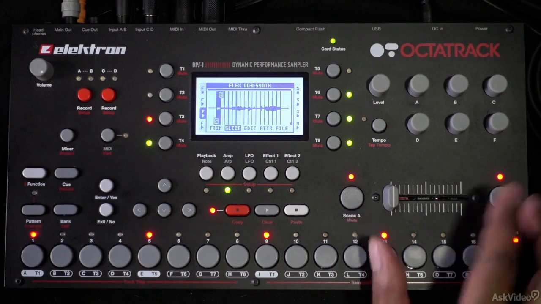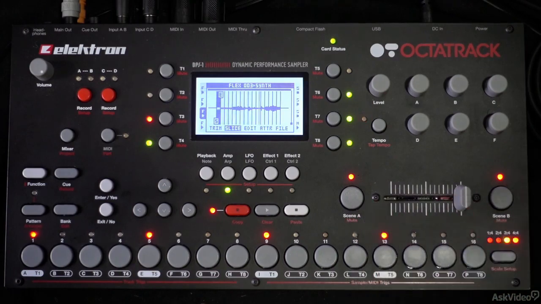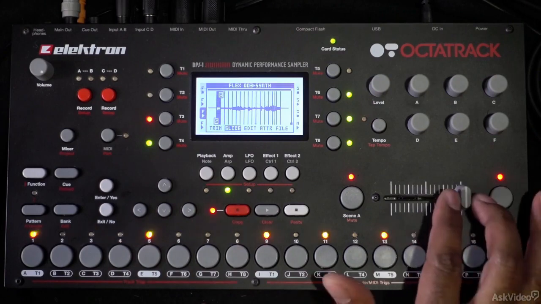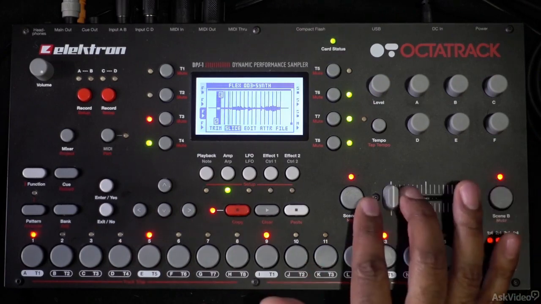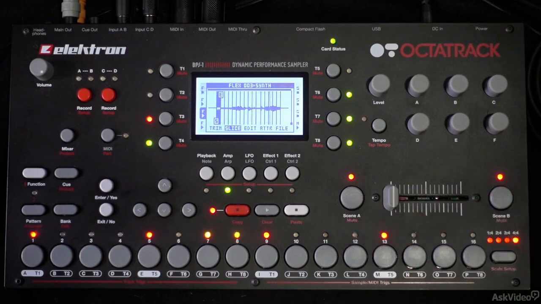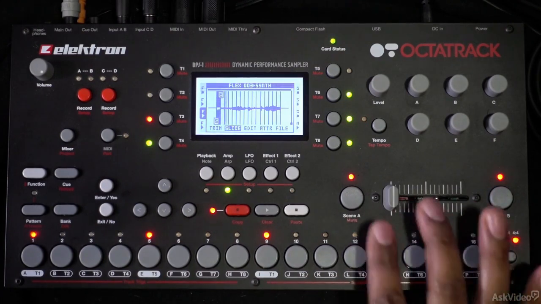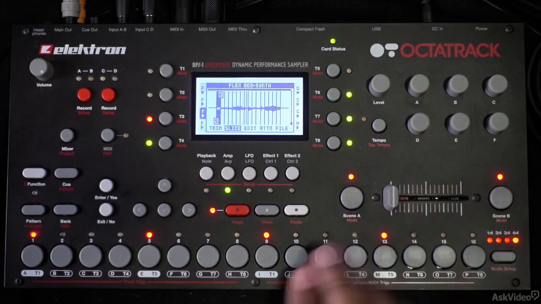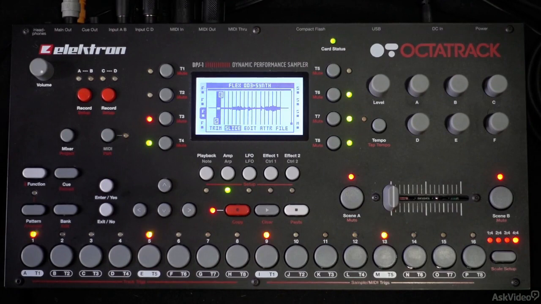But what's cool is that if I move my crossfader to the other side, now it's playing each slice in reverse, but we're still moving forward through the sample. This also gives me the chance to play with the rate parameter without totally throwing off the rhythm of this particular track. So that's just one way that we can take advantage of scenes.